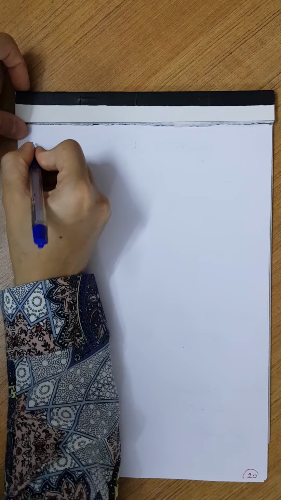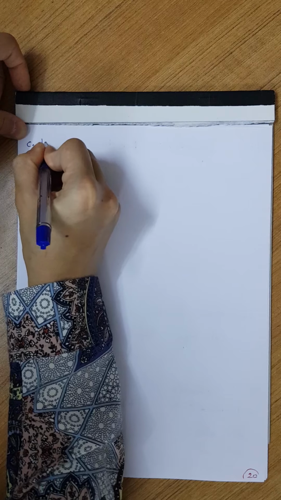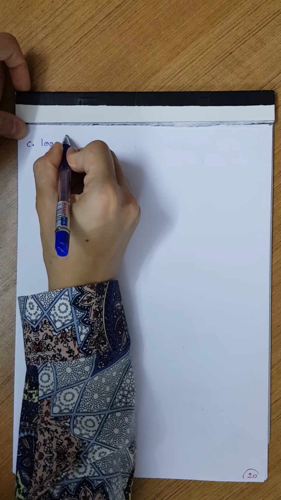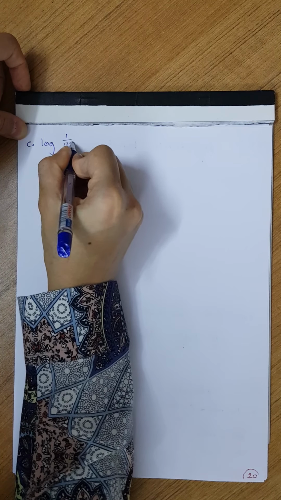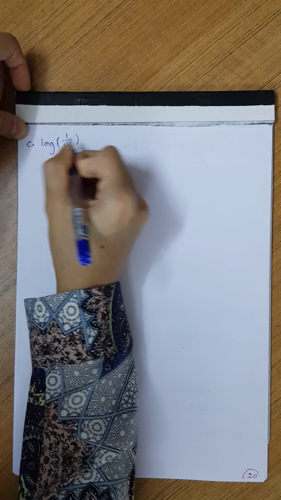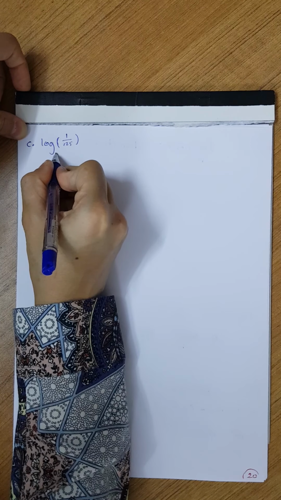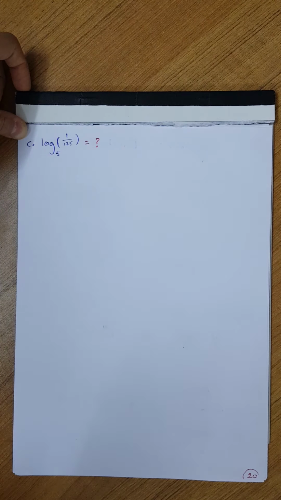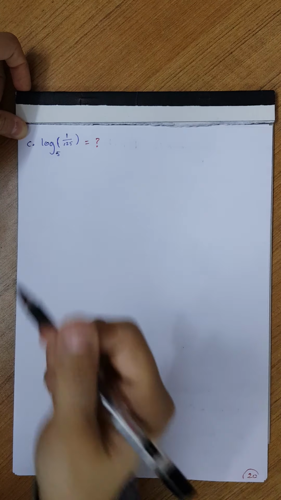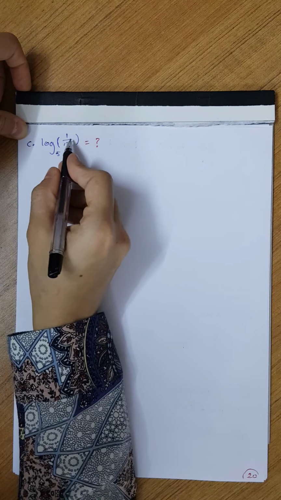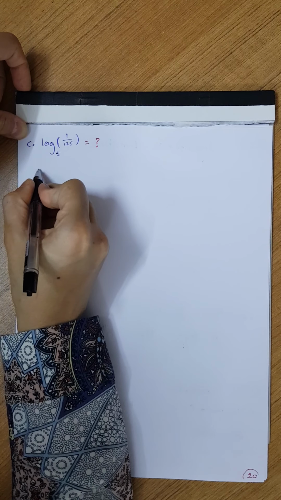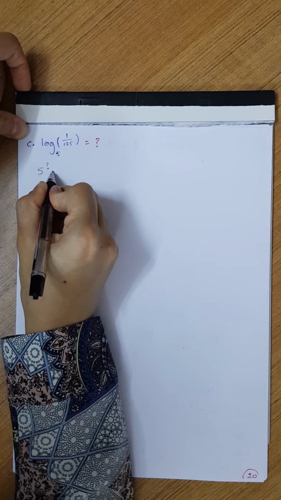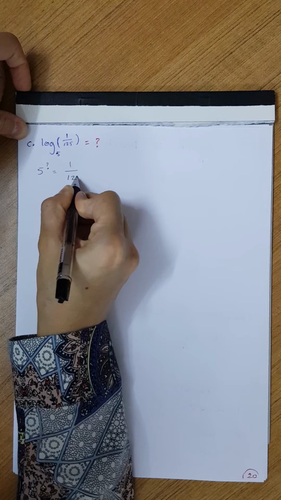The other example, we have part C, logarithm of 1 over 125. Okay, that's not a power, it's inside the logarithm with the base of 5. It's required from us to evaluate this one. That means finding the value of that. Again, we are doing the same procedure. I will change this one. Okay, 5 to the power of what is equal to 1 over 125.